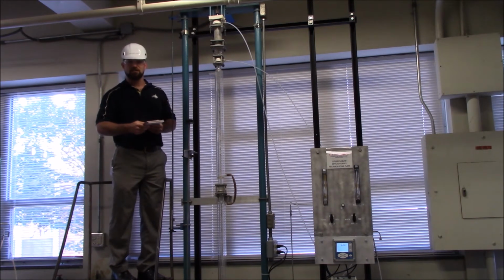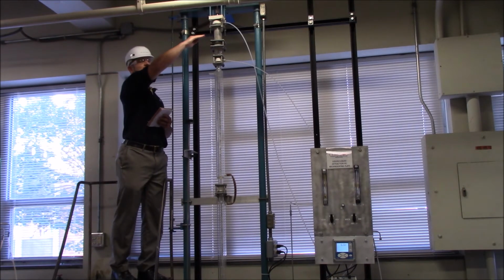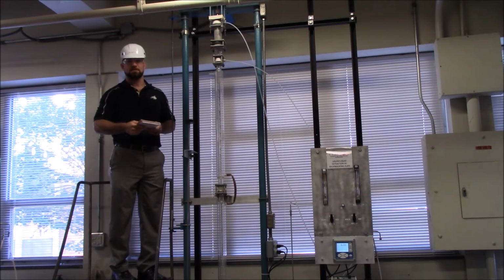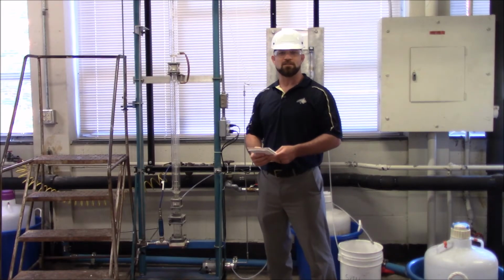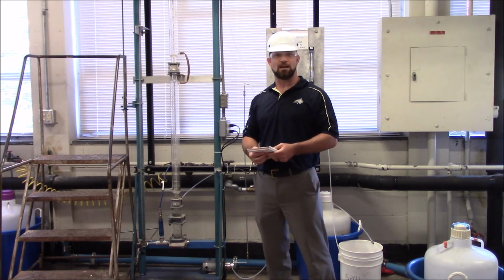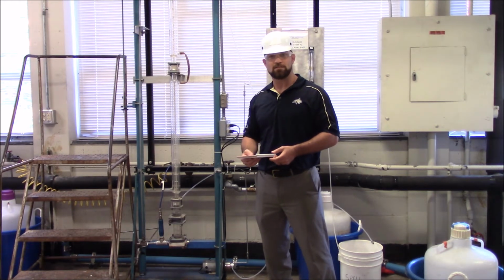Once that pH becomes constant, and this interface level becomes constant, you're at steady state, and you can start taking some measurements. Okay, congratulations, you've reached steady state. Now we can collect the data that's going to be used in the analysis. You're going to need to collect a variety of data.